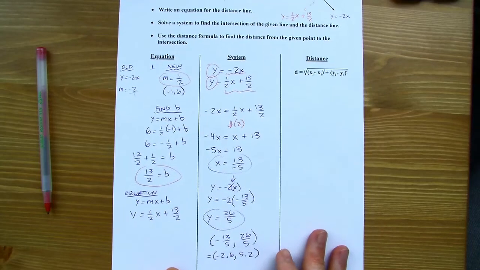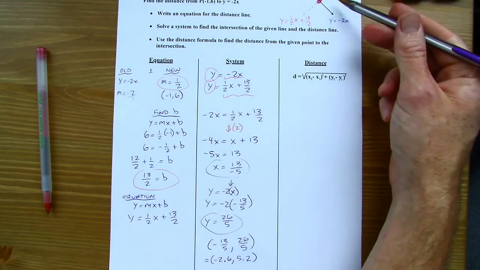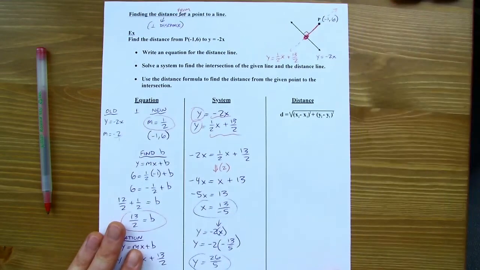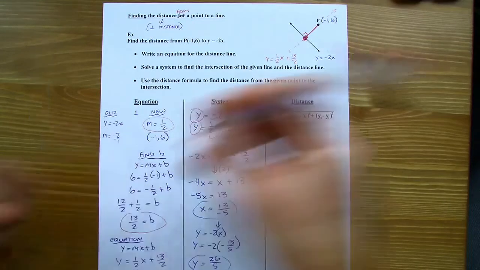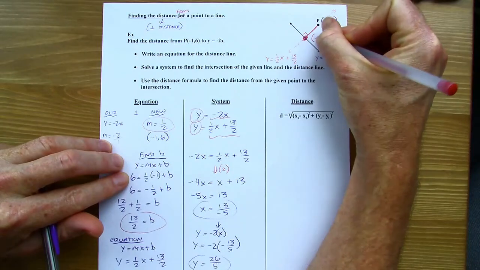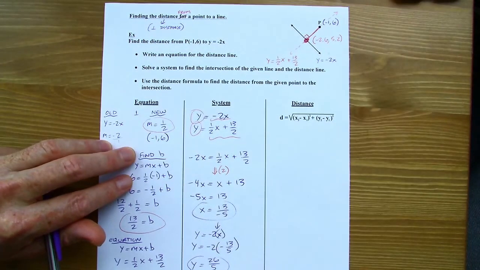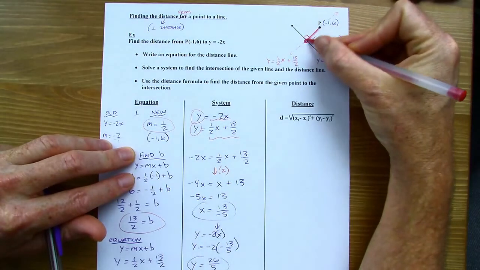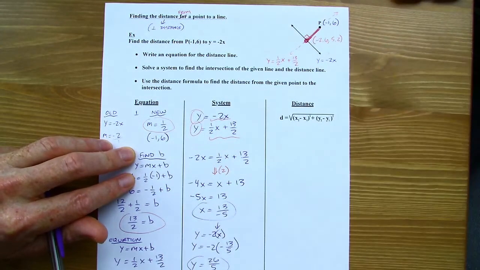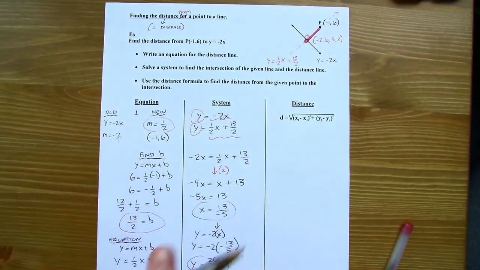All right, and I can't zoom out far enough to get the whole thing on the screen, but I'm going to take this point and just put it into the little picture I had up there. So now I've got -2.6, 5.2. Okay, so now I can find the length of that line segment because I've got the endpoints of the line segment.